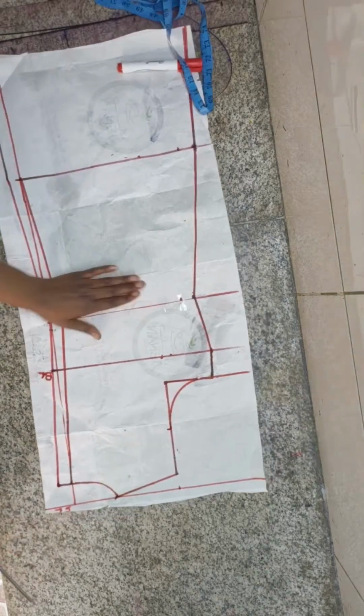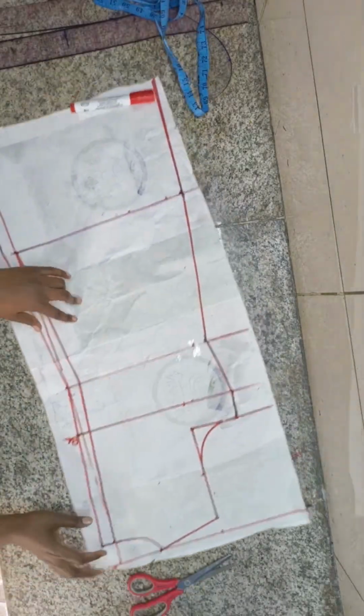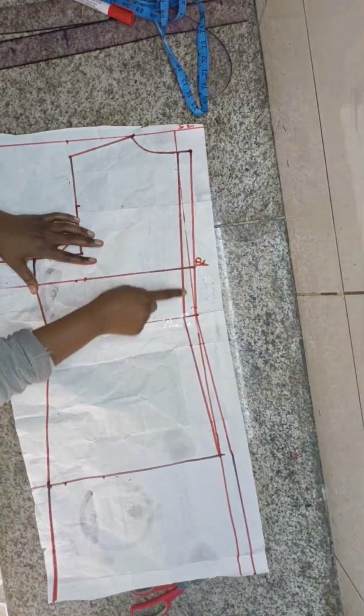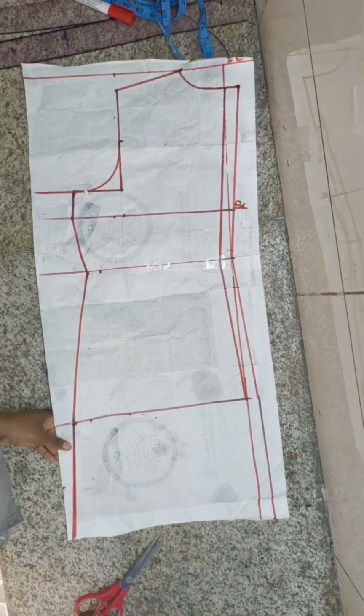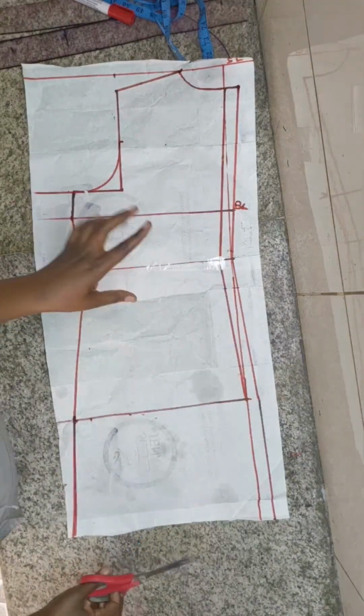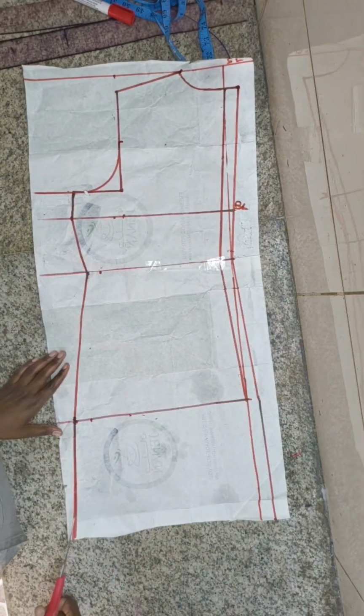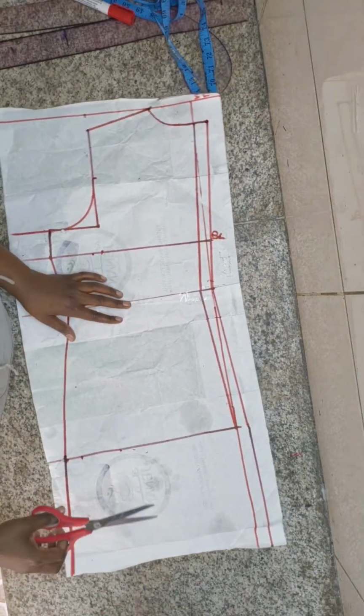Okay, so now this is our back pattern. This is our zipper allowance, and the same goes for the zipper allowance and the sewing allowance in the back. So I'm going to cut.